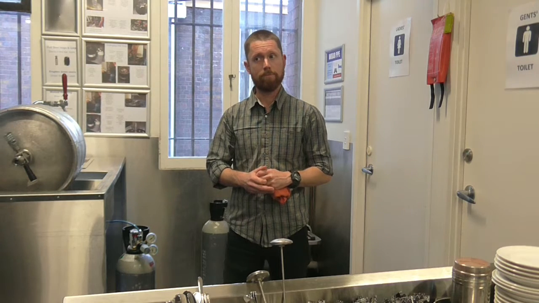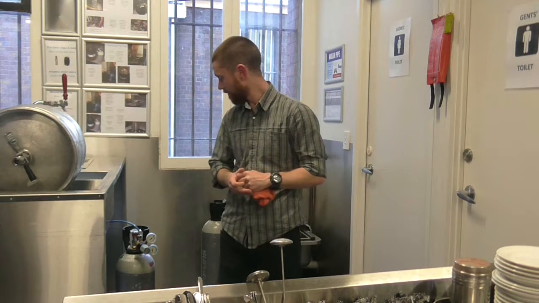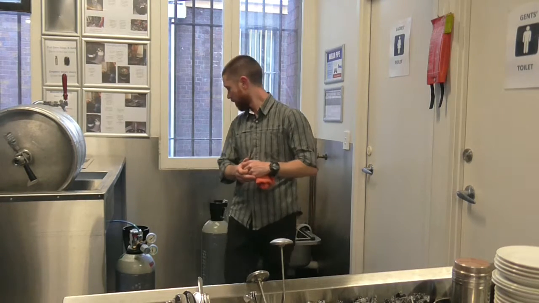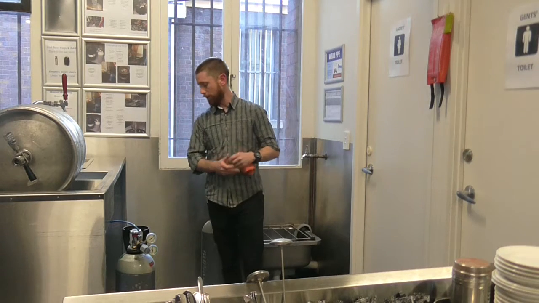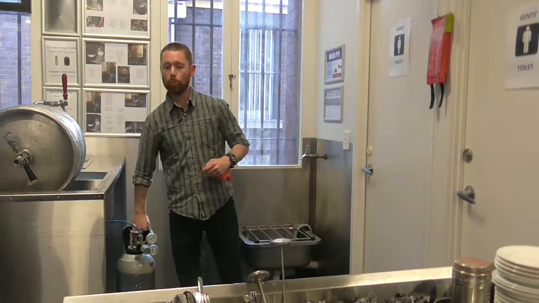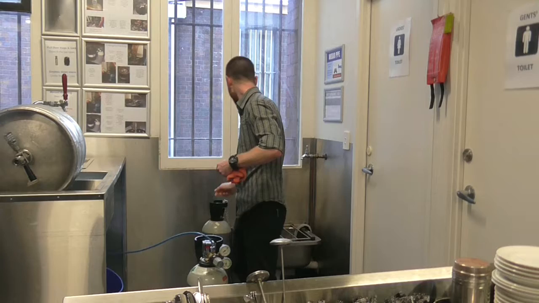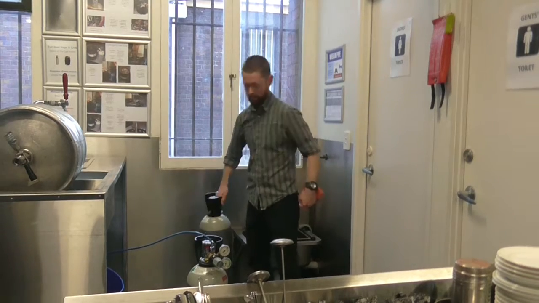Yes. No, I wouldn't feel comfortable. Do we have like 5 minutes to quickly go through how to change the CO2, if that's okay? Absolutely. Yeah, certainly. I might need a small wrench. Yep, it's behind you, attached to the other gas.